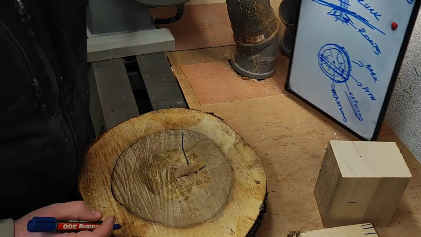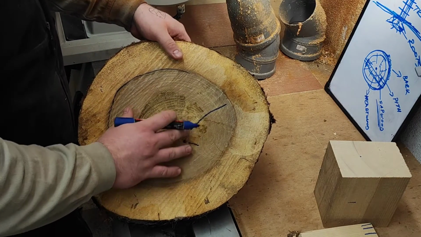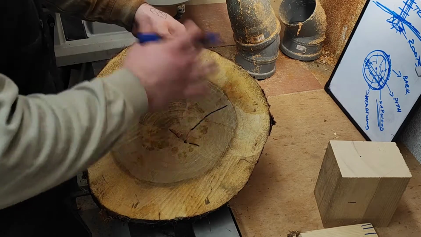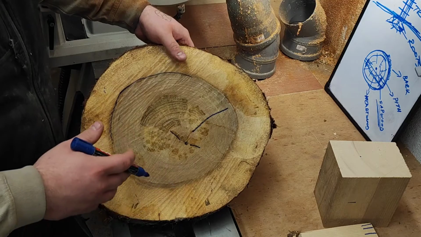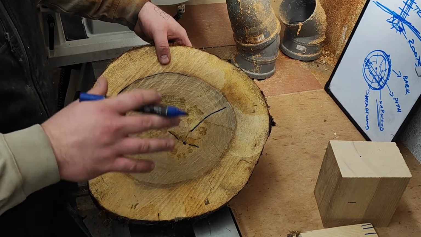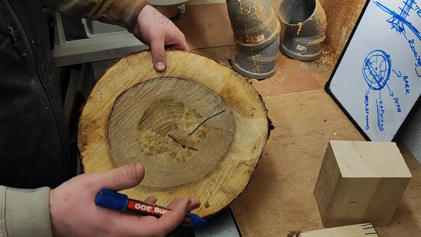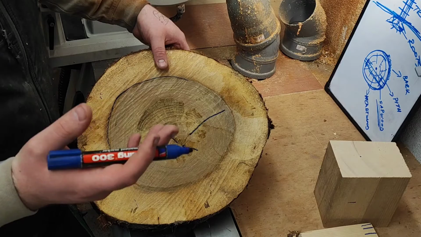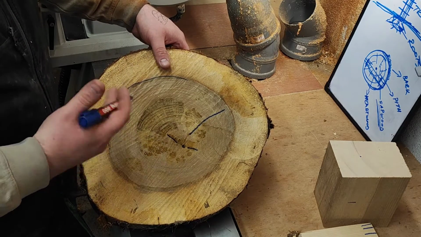Now, why is that a problem? So they grab a branch and just stick it between the centers, turn something, a goblet or whatever, and everything is fine. It's just cut down, there's no cracks in it, and the next day they usually find out that it's cracked in half, or quite severely on one side, and they wonder why.